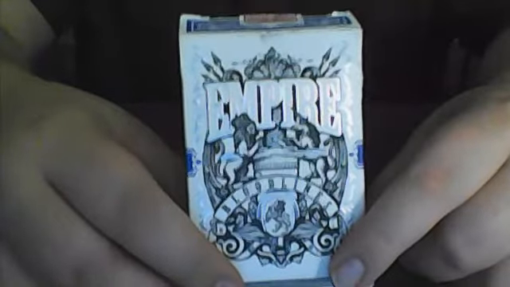So for this, and before we even start, in case you're wondering about the cards I'm going to be using, these are the Empire Bloodline. I have a deck review on these, so I will link that in the description.